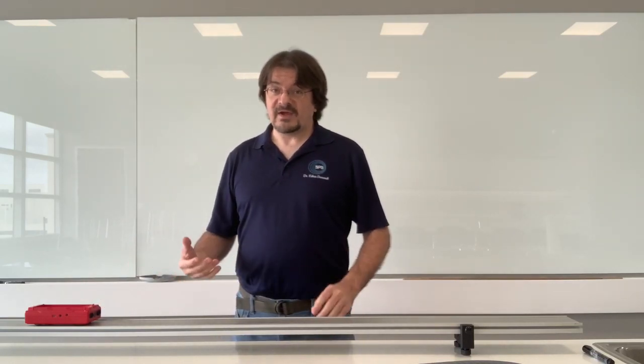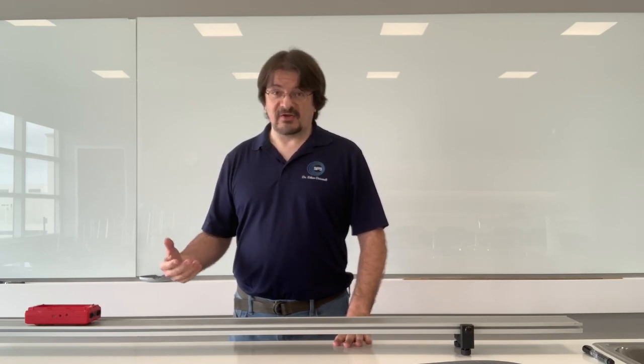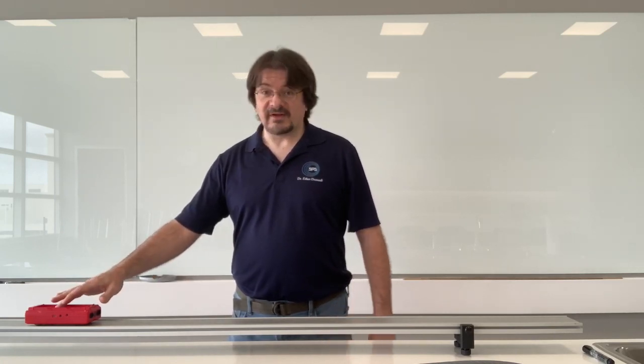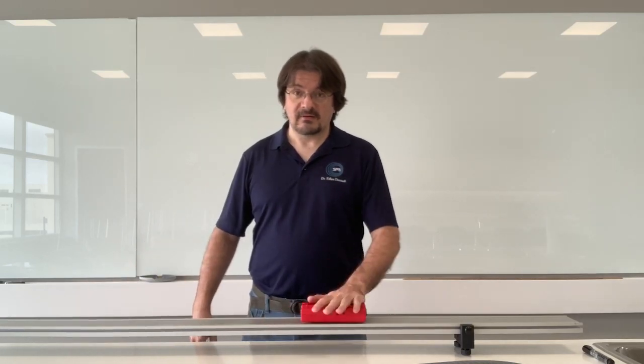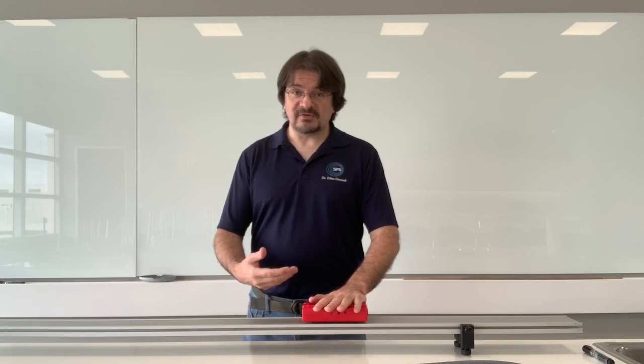The third component is the acceleration. The acceleration explains how fast the cart changes its velocity. So if my cart is moving like this, and I suddenly stop it, the cart undergoes an acceleration because its velocity has changed.